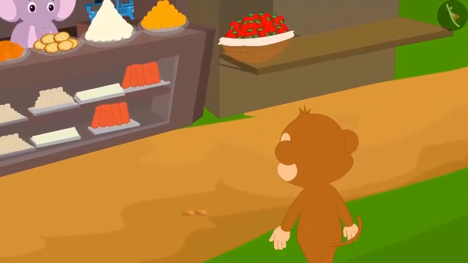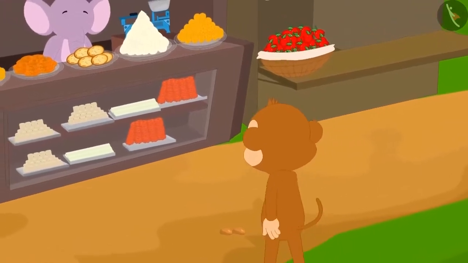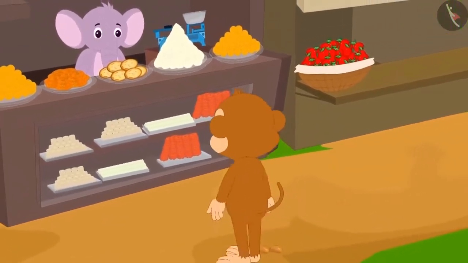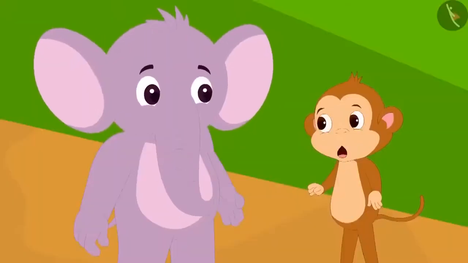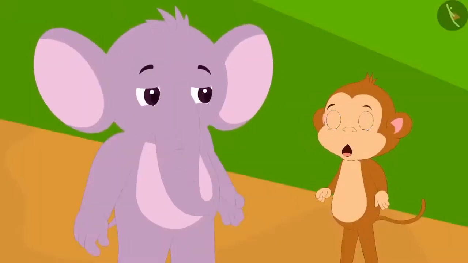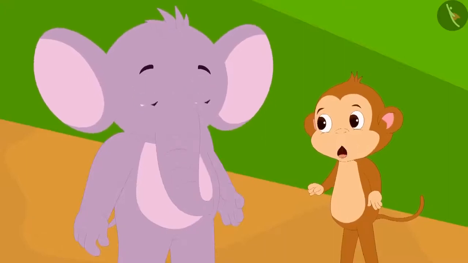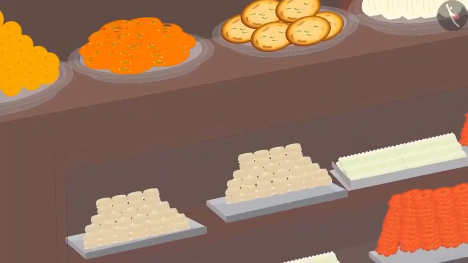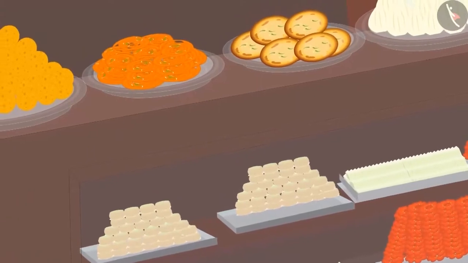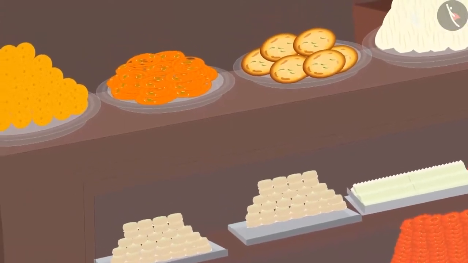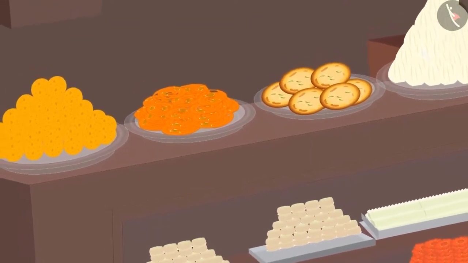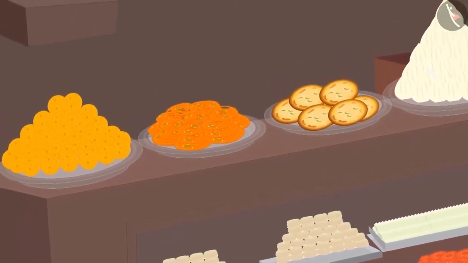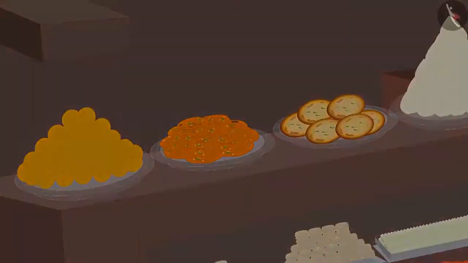Today, Babban has again come to Appu's shop to eat sweets for free. Babban said to Appu that he will play a game with him. He can quickly tell among the sweets or snacks how many edges and how many corners they have.